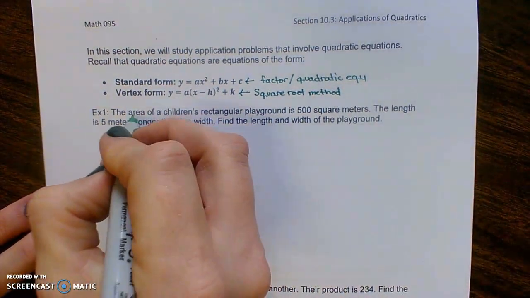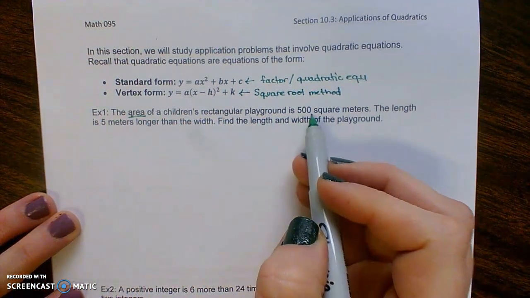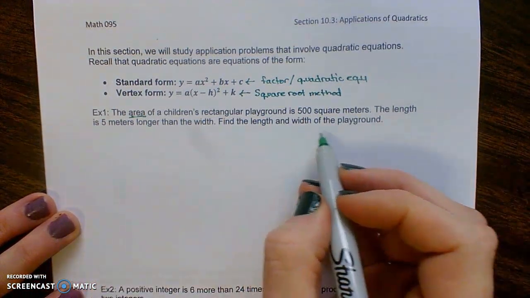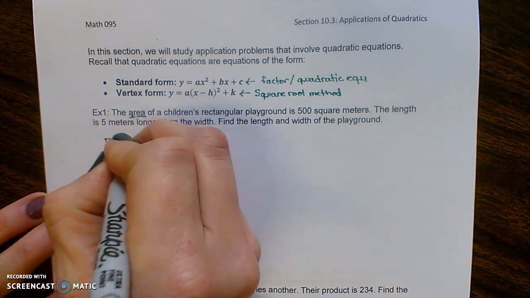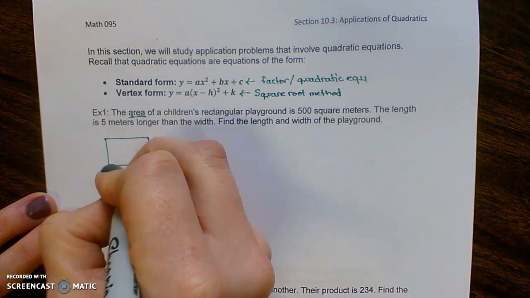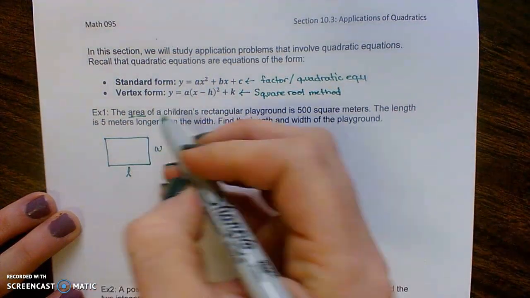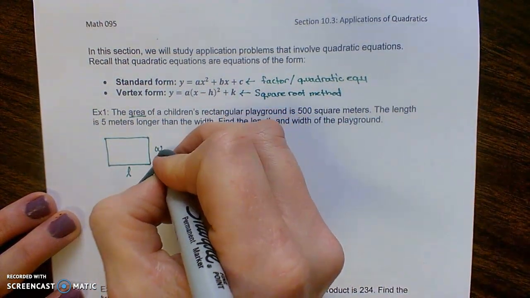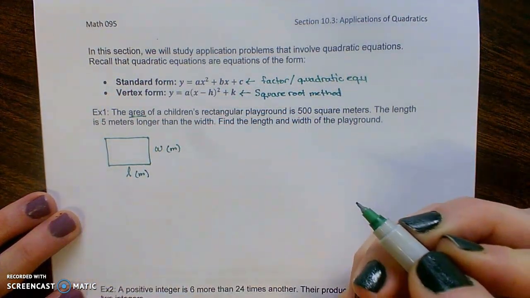The area, so there's a word we need to understand, of a children's rectangular playground is 500 square meters. The length is 5 meters longer than the width. Find the length and width of the playground. So for these types of problems, I really want to start by drawing the rectangle. And usually I use L to represent length and W to represent width. Make sure I know what I'm using. If the area is in square meters, then this is going to be in meters. And length will also be in meters.